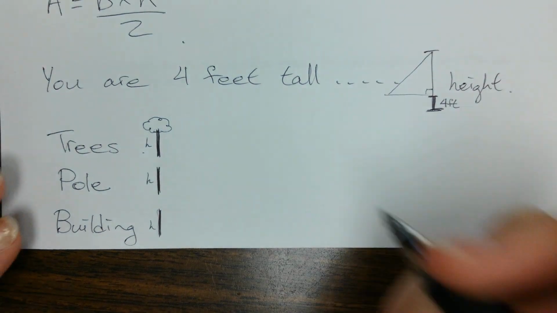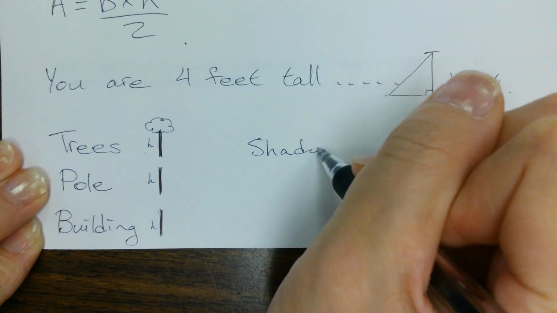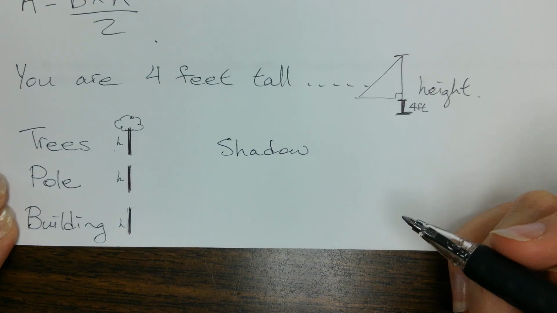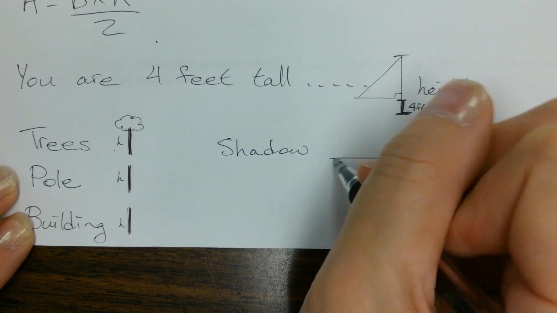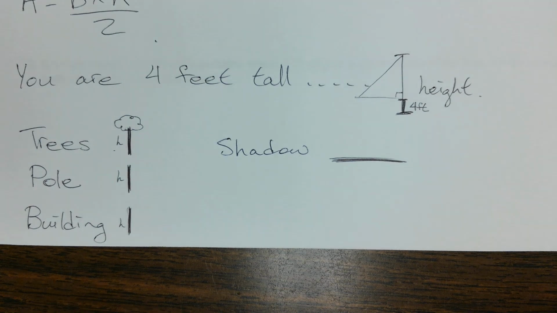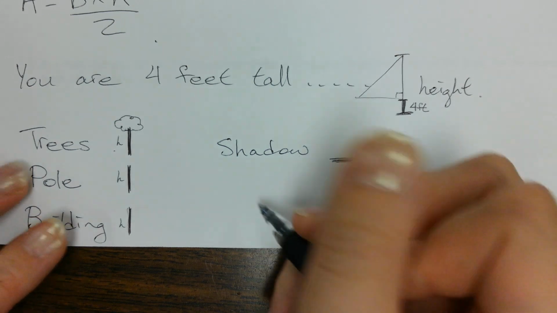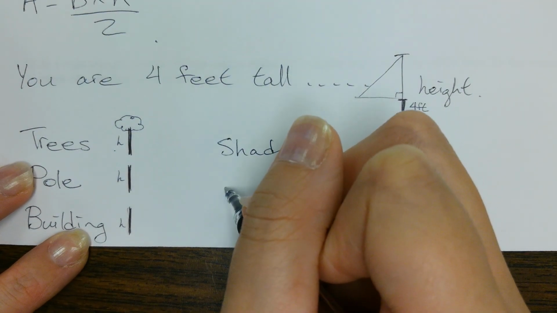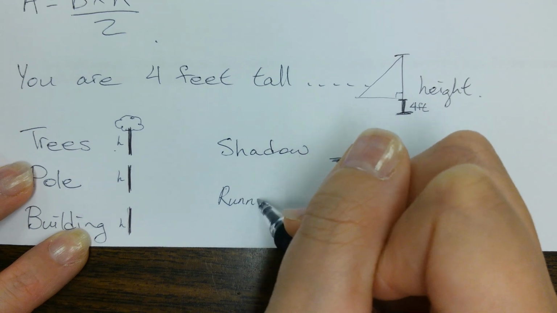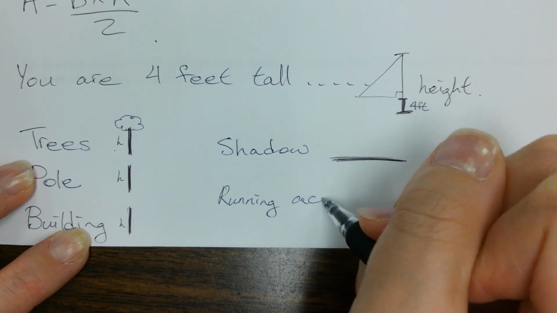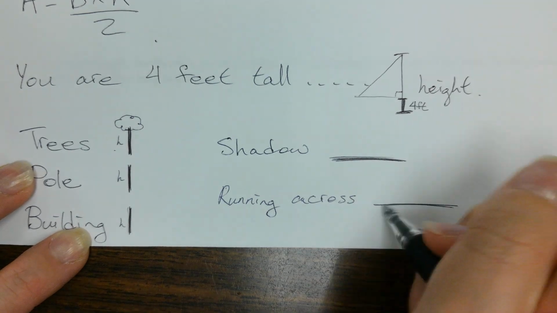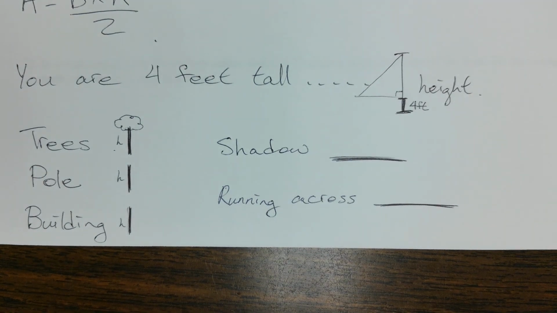Shadow. I keep saying it. Shadows are on the ground, so you're looking horizontal. What else? Running across. All right, so that also means horizontal.